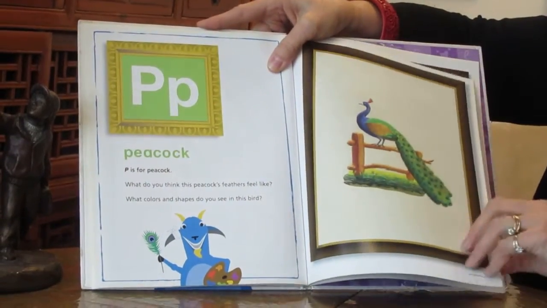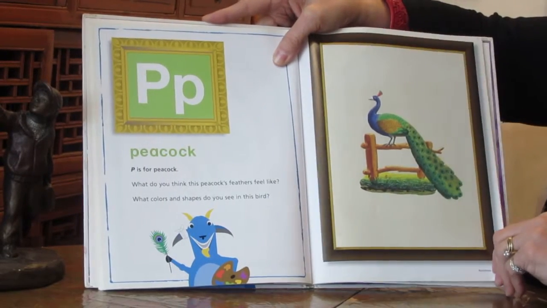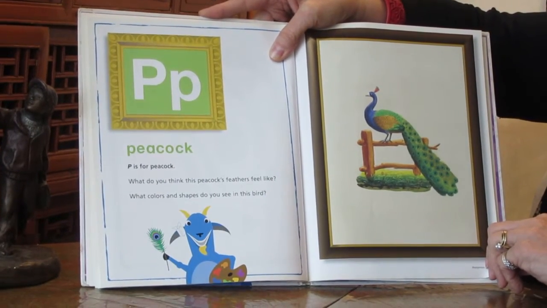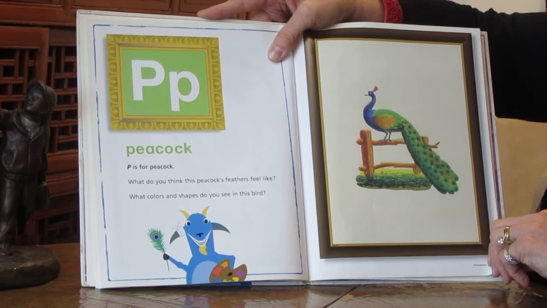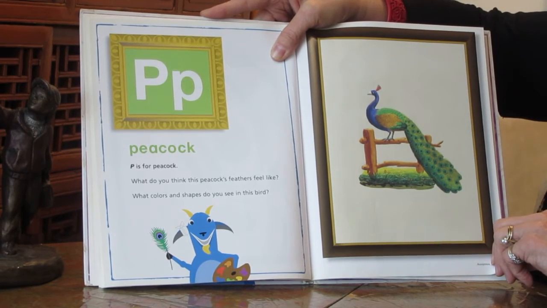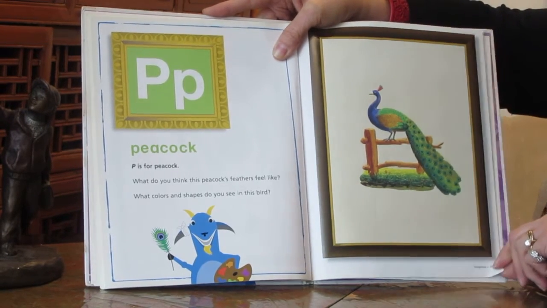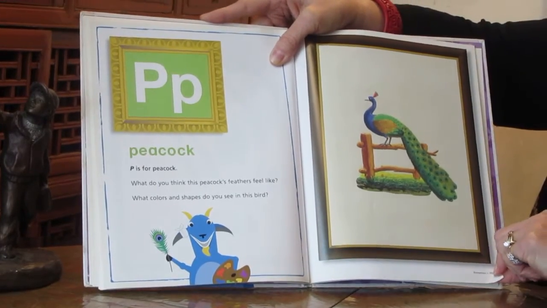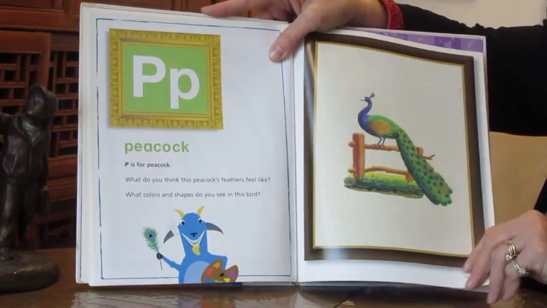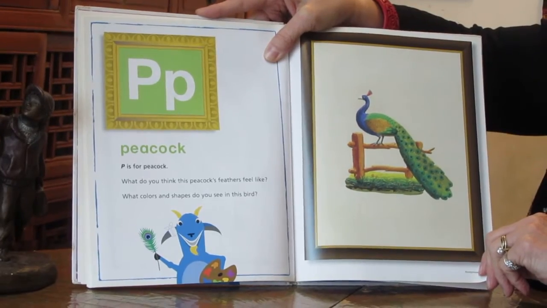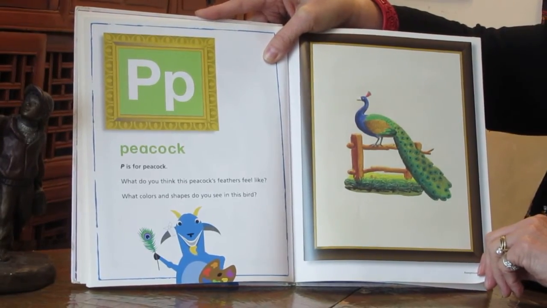P. Peacock. P is for peacock. What do you think this peacock's feathers feel like? What a beautiful bird. Do you know that this painting is anonymous? Nobody knows who painted this one. So beautiful.